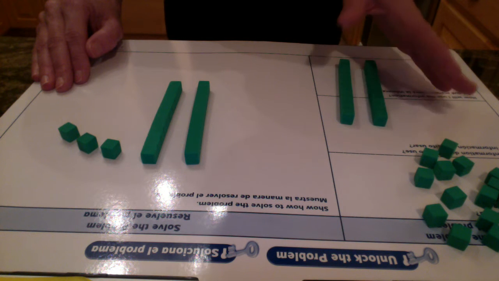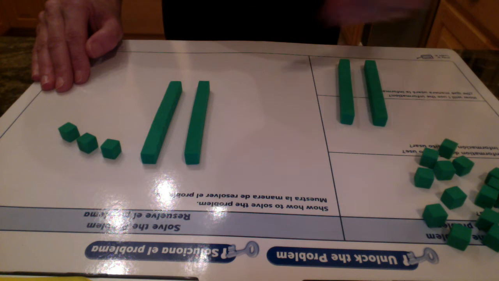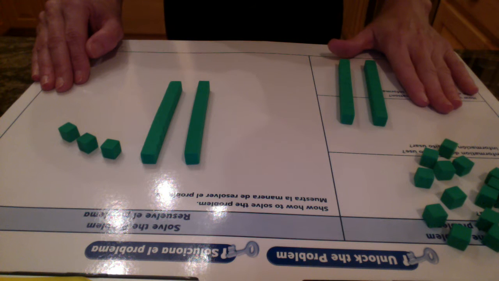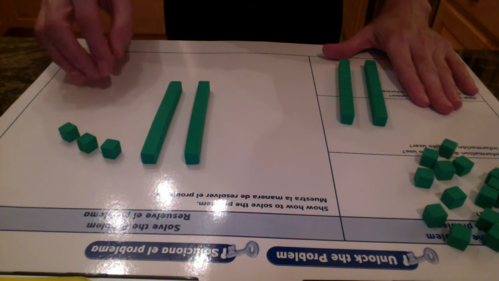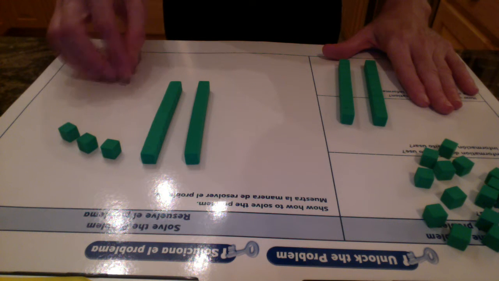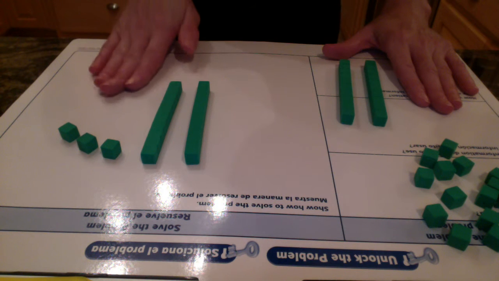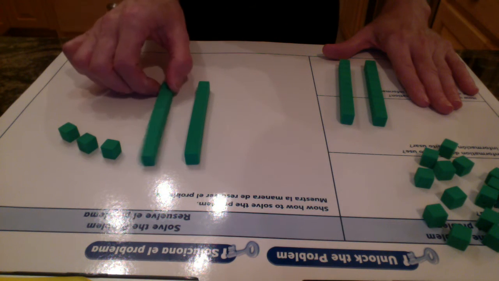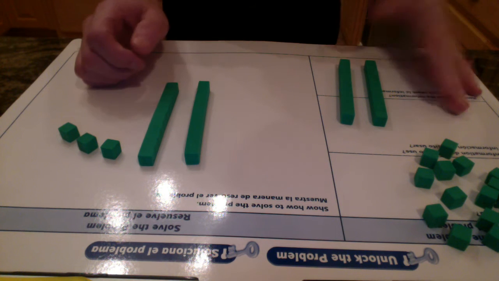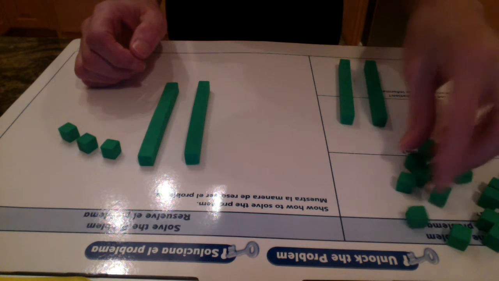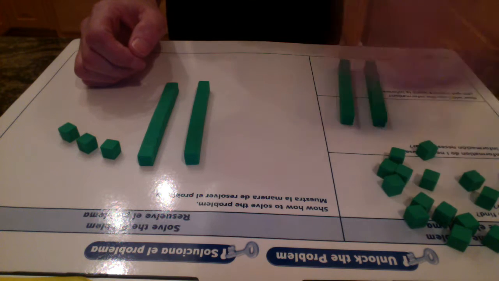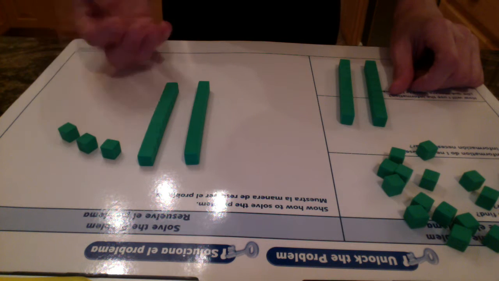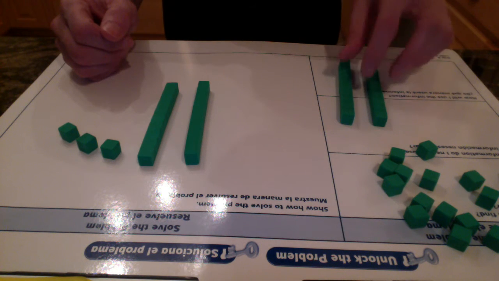So if that were to happen, I would probably just watch and listen and keep probing and prompting to say, you know, you've taken away 20, now we've got to take away 7, what do we do? And hopefully they would talk about breaking one of these tens into 10 ones and coming over here and getting those ones and putting the 10 over here, and then us completing the problem.